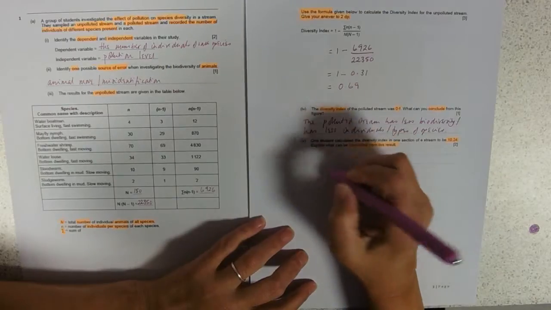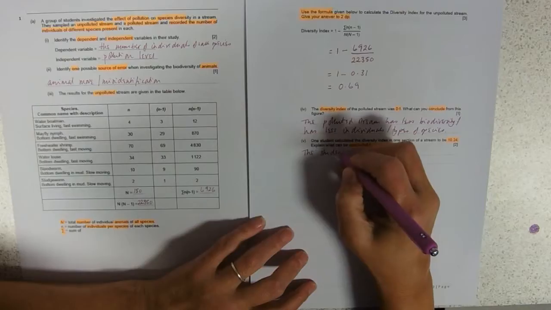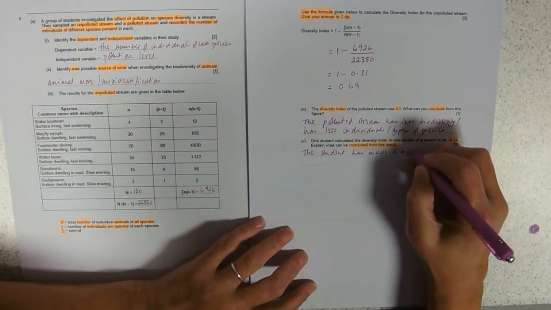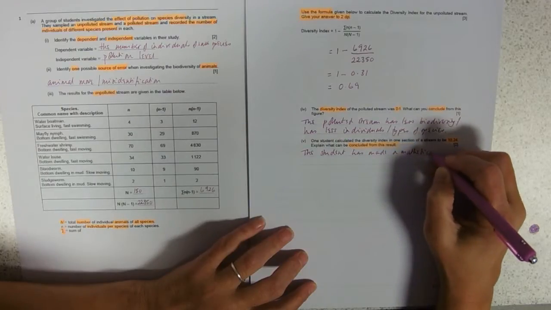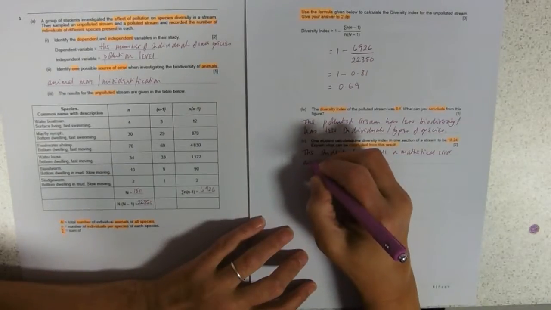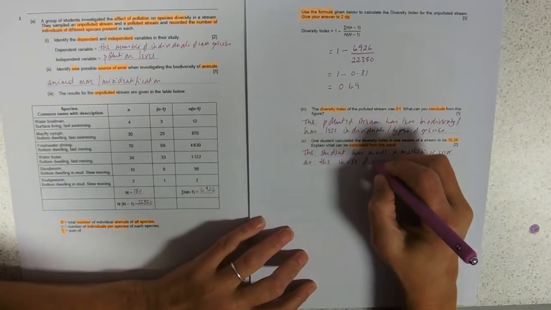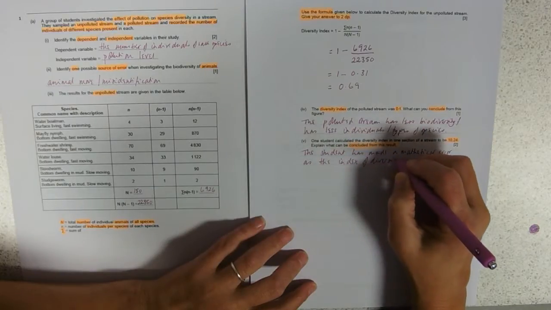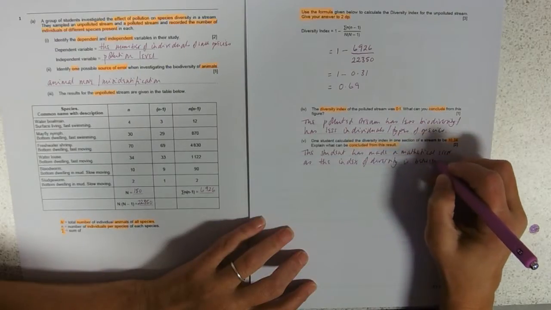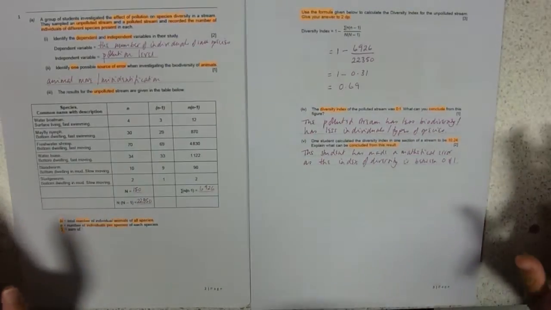they've made. So what I can conclude is the student has made a mathematical error. Not an error in sampling, mathematical error, as the index of diversity is between 0 and 1. It can't be higher than 1.